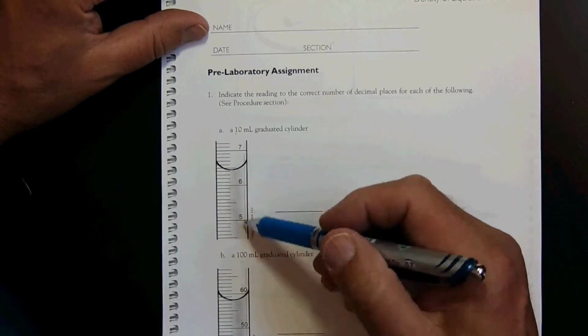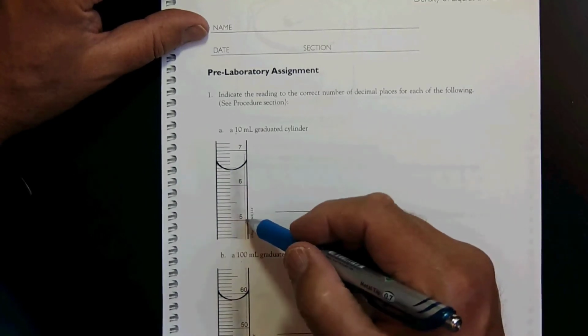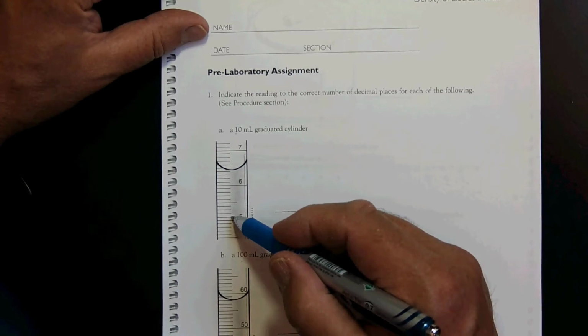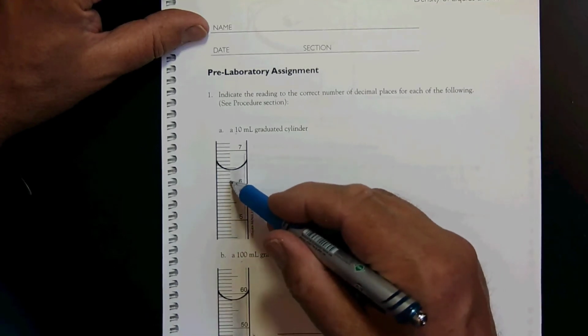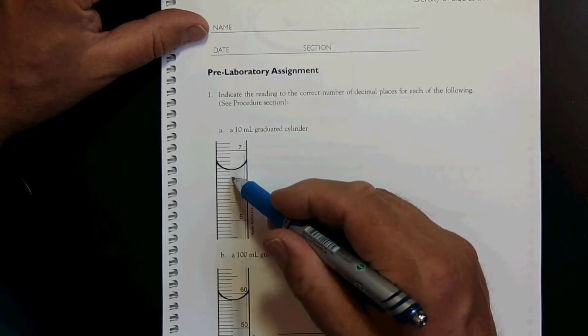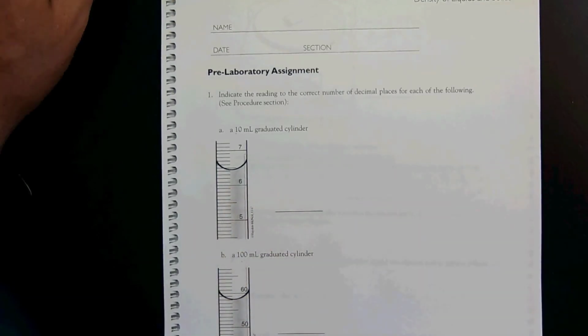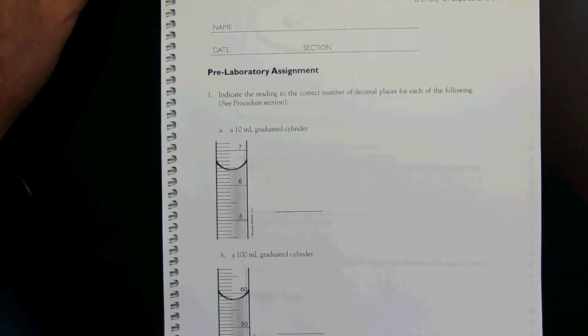So if you're looking at this graduated cylinder, this is 5 milliliters, this is 6, so this is 5.1, 5.2, 6.1, 6.2, 6.3. So this graduated cylinder is marked in tenths. If it's marked in tenths, you read it to the nearest hundredth, or 2 decimal places.